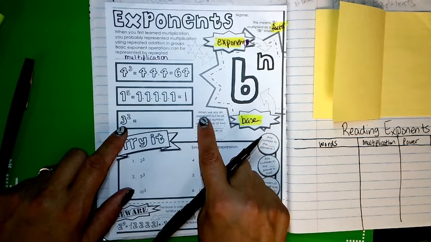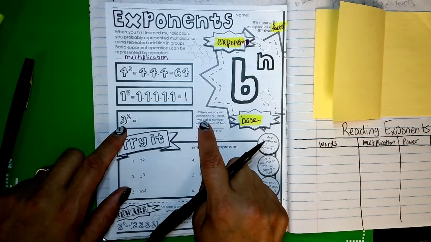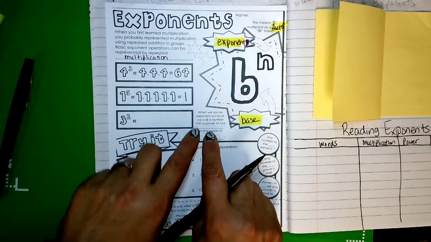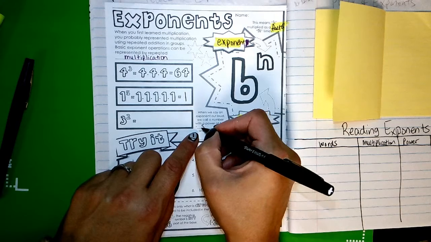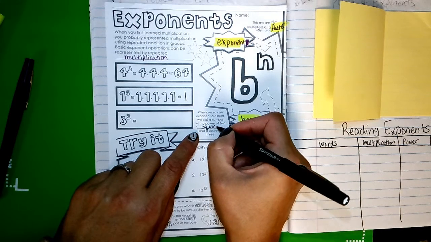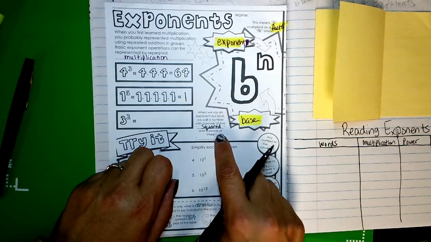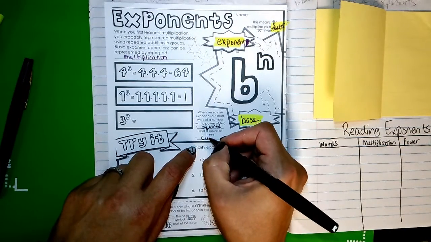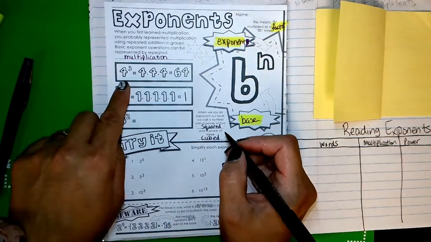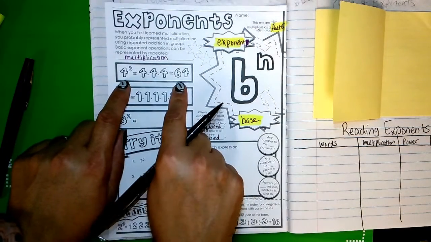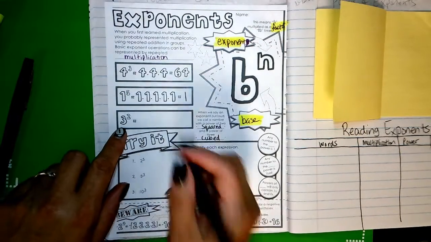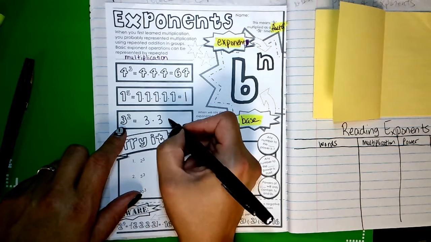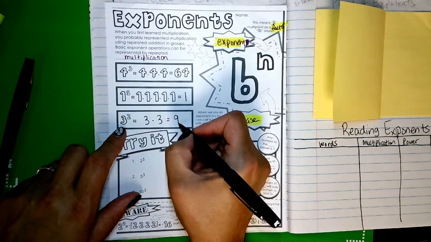Well, before we move on, I want to remind you that we can say an exponent out loud. We call a number with a power of 2 squared, and also a power of 3 cubed. So 4 cubed is 64. 3 squared is going to be represented by 3 times 3, which gives us a 9.